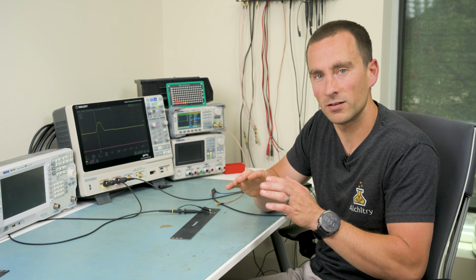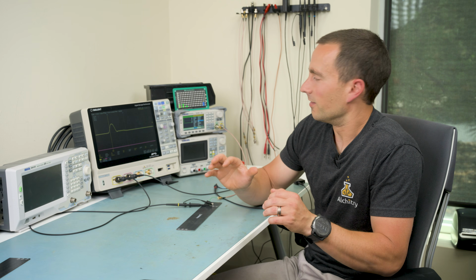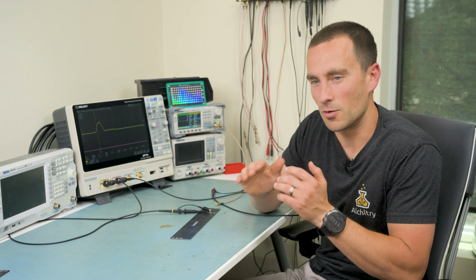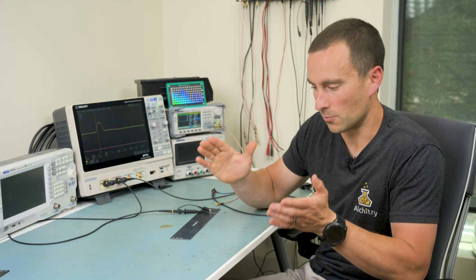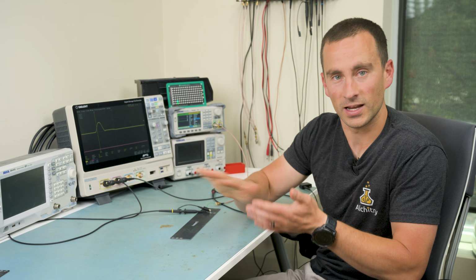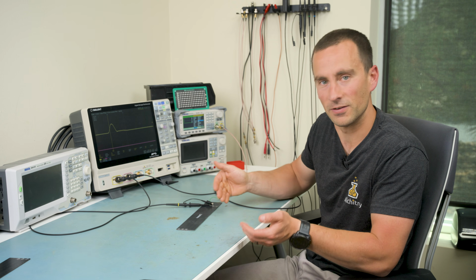This kind of intuitively makes sense because if we have the trace open, no termination, then we get a fully positive reflection back. If it's shorted to ground, completely terminated, then we get a negative reflection back. And it makes sense that somewhere in between those, completely open or completely shorted, there would be somewhere where the fully positive and fully negative would cancel and you get 0. And that just happens to be the impedance of the trace, in this case, 50 ohms.